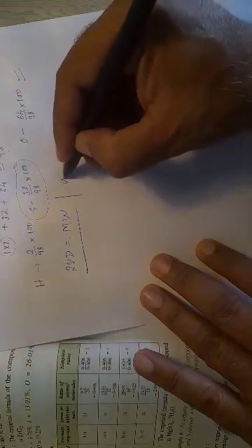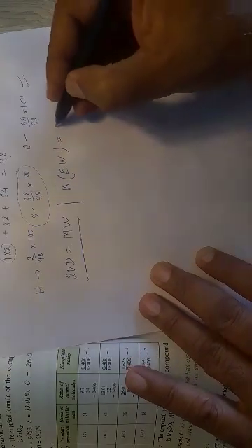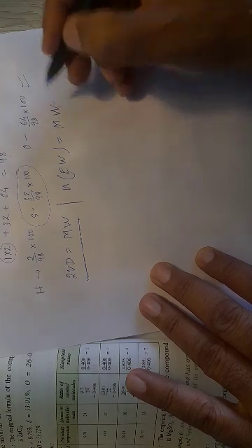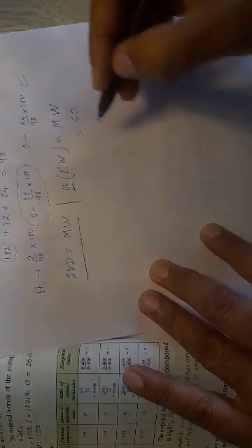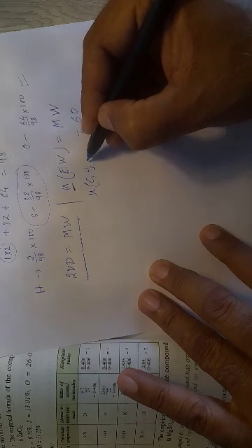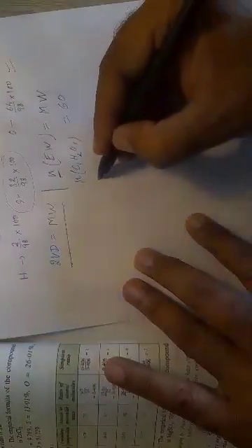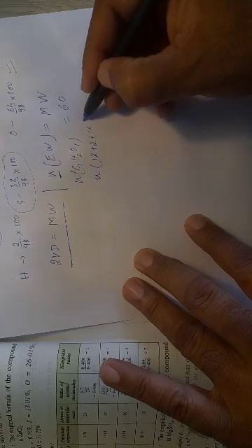So, N into empirical weight is equal to molecular weight. I had talked about this in class. So, I need to find out this N. The molecular weight is given to me, 60. For C1H2O1, N into (12 plus 2 plus 16) is equal to 60.